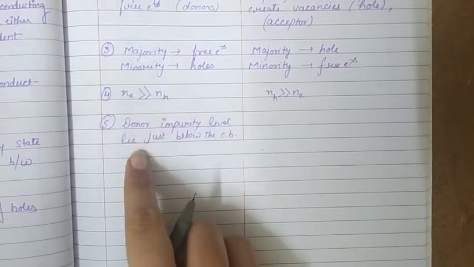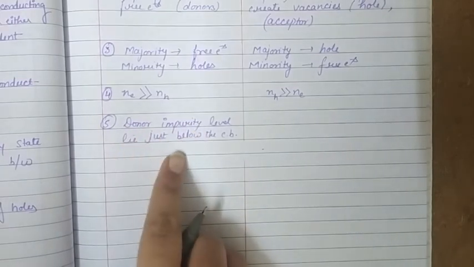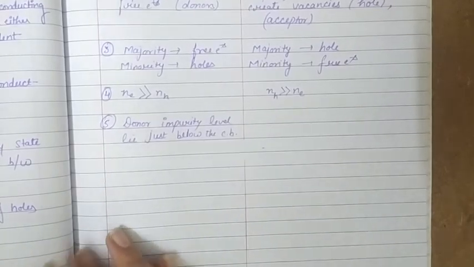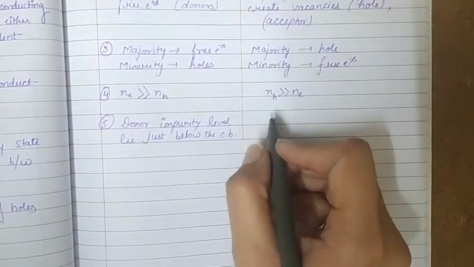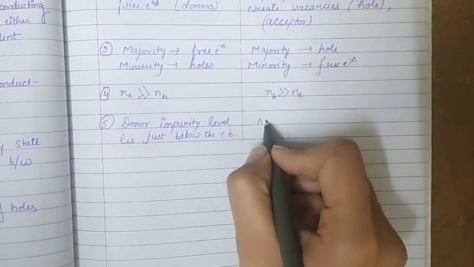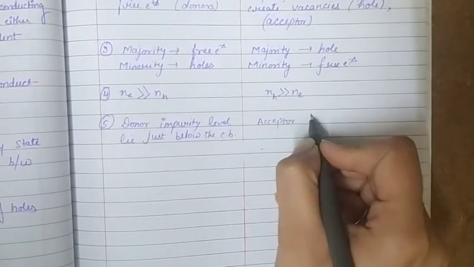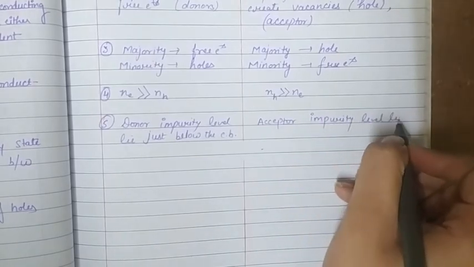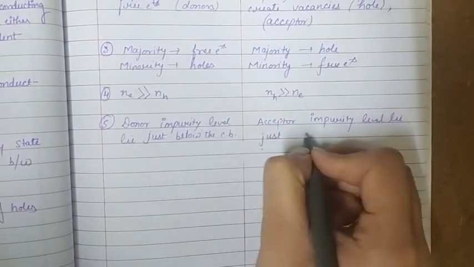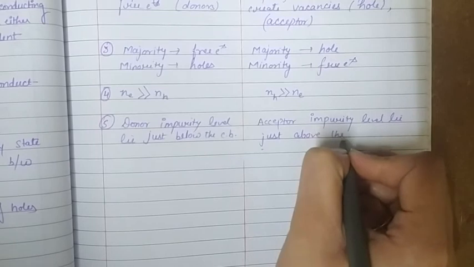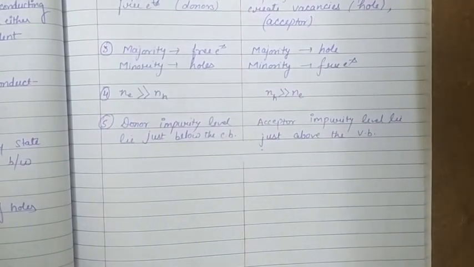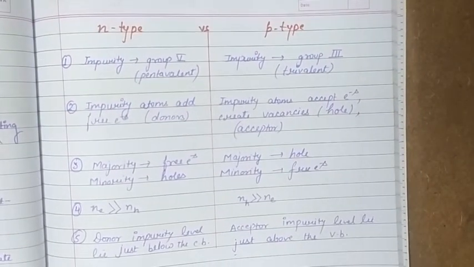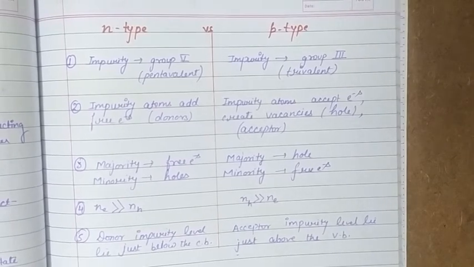In case of n-type, that donor impurity level lies just below the conduction band, while in case of p-type, we have acceptor impurity, and the acceptor impurity level lies just above the valence band. So these are the main differences between these two extrinsic types of semiconductors, that is n-type and p-type semiconductor.